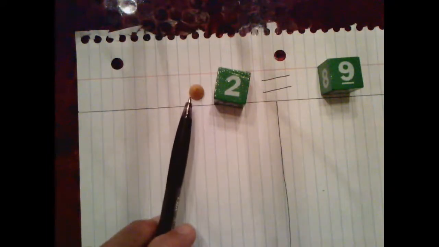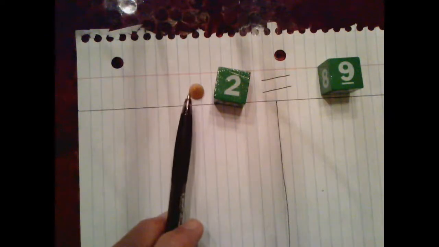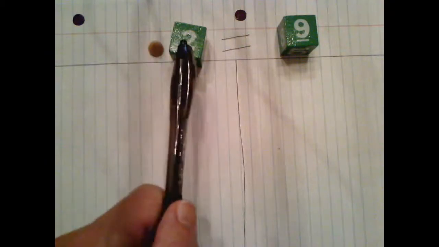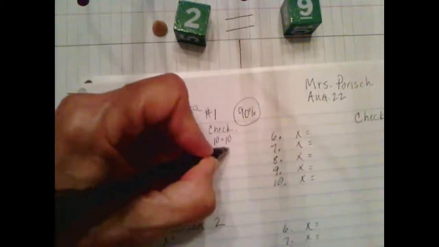We're starting out pretty simple because we want to get a good grasp on our representations here, what they are. So again, in my notebook, I'm going to write that x is equal to 7. And then the check is, do the two sides equal each other when this is 7? So 7 plus 2 is 9. That does equal 9. So I'm going to write for my check, 9 equals 9.